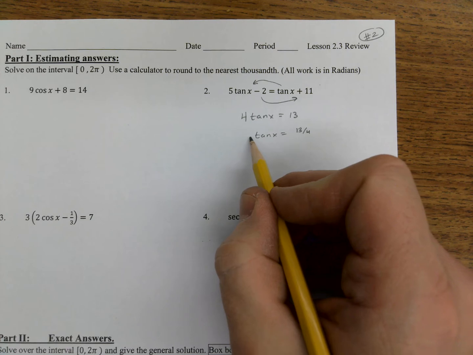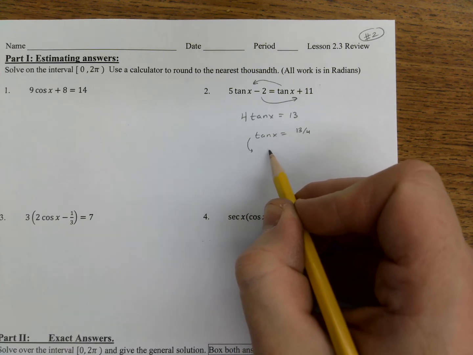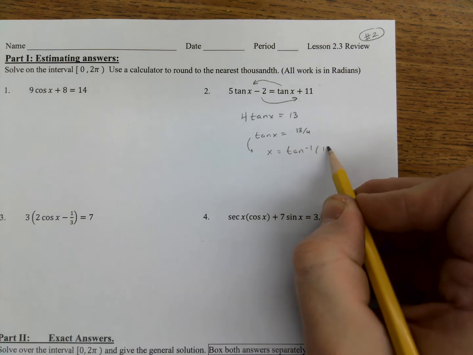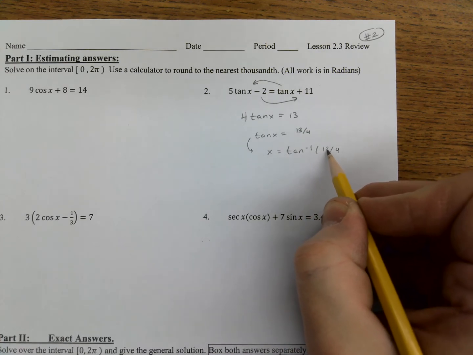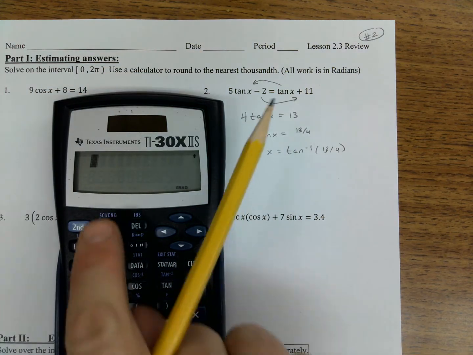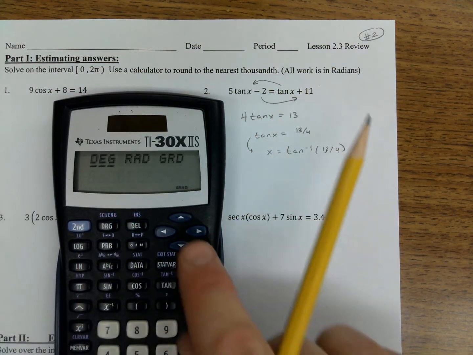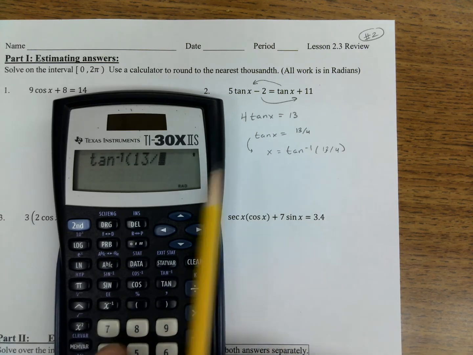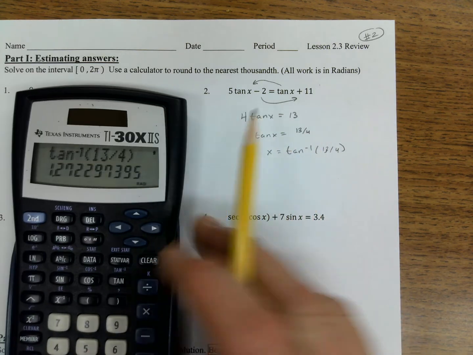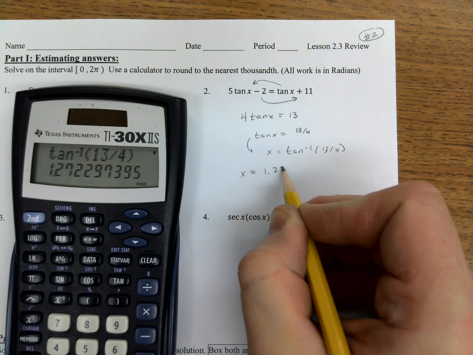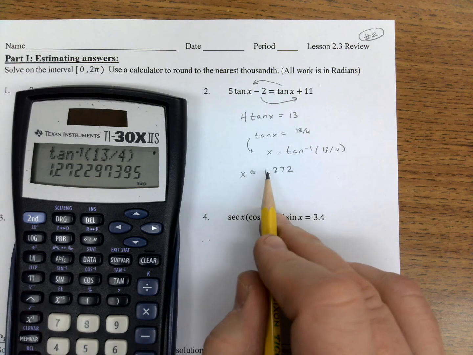And now we want to take the inverse tangent of both sides to figure out what this angle is. And if I do that, make sure your calculator's on radians. And I want to do the inverse tangent of 13 fourths. And I come up with x is about 1.272. Well, that's our angle.